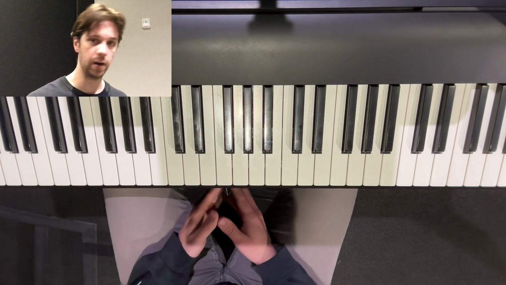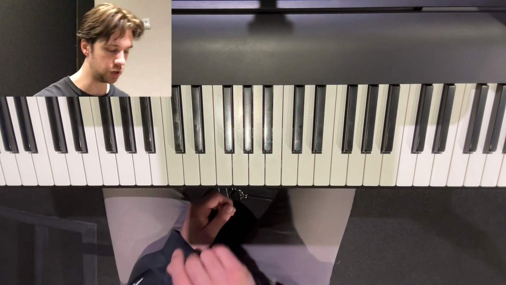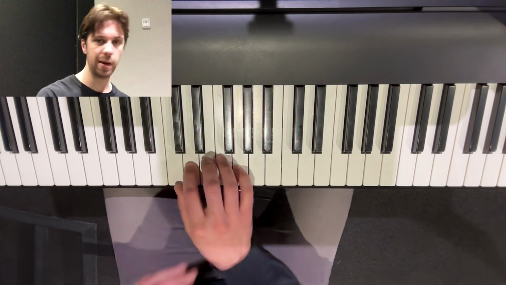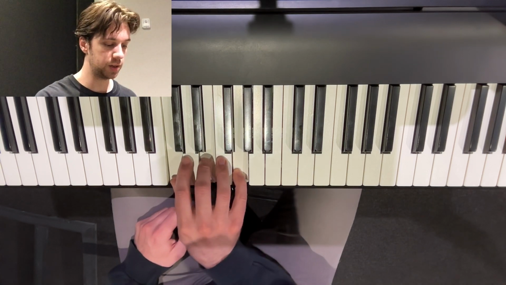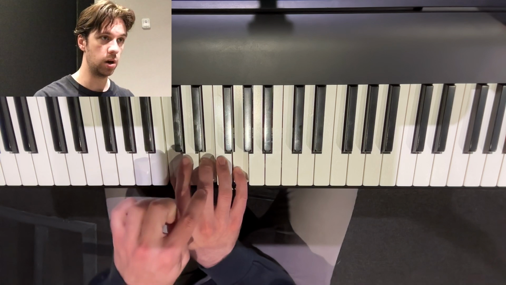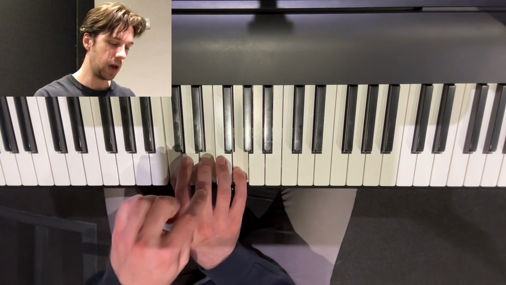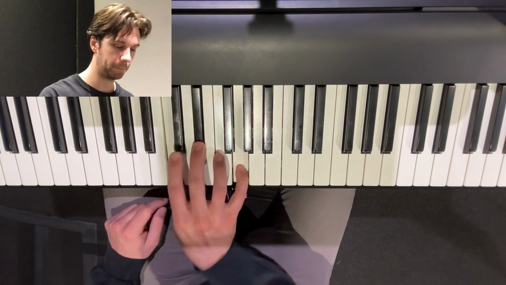Minor chords are very similar. There's only one thing that we have to change to make a minor chord. Let's make our C major chord again. To make a minor chord out of this, all we have to do is take the third note, my third finger, and move it down 1 half step.